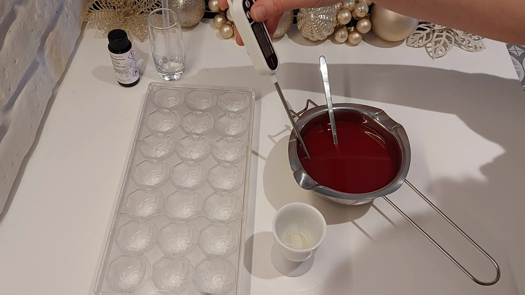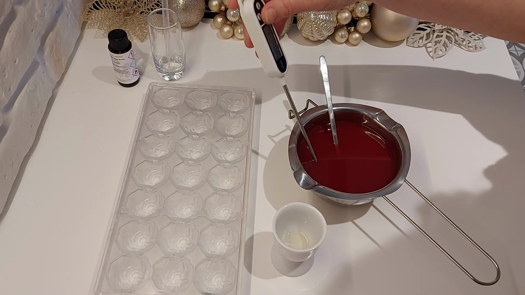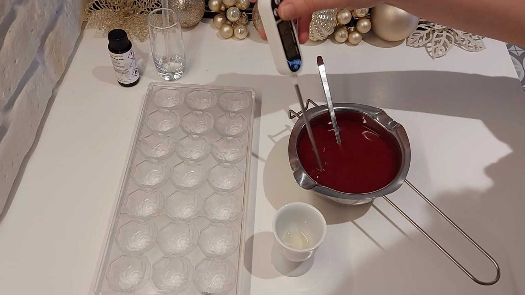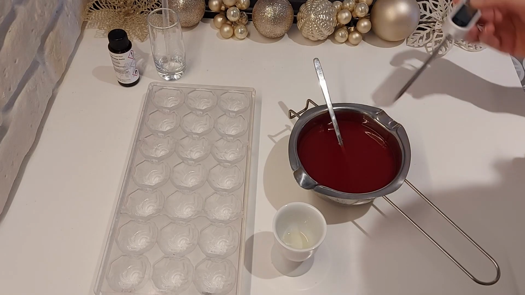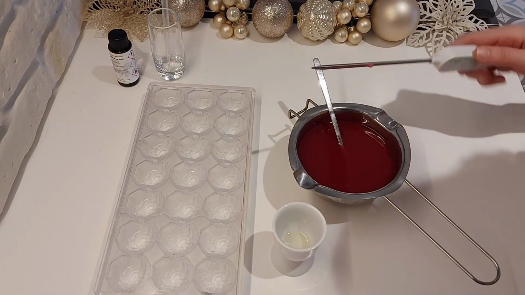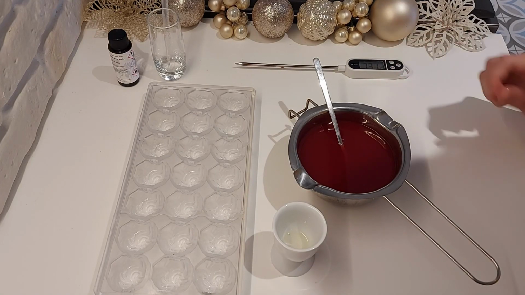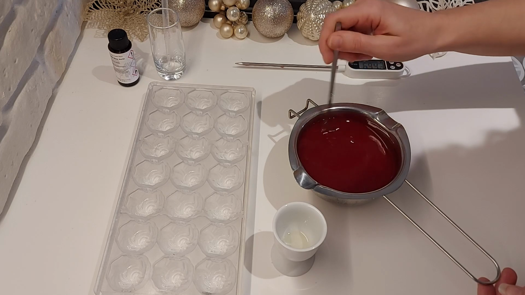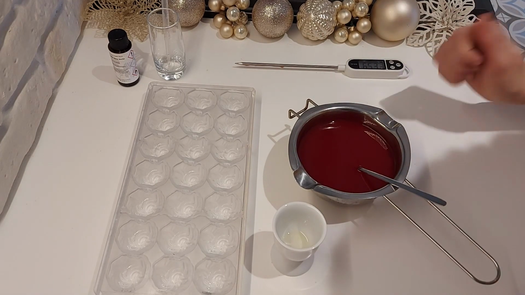Normally at this point, we would add the color, but since we already colored it, and it is how I like it, it's perfectly fine. As you can see, it still hits 70, so we are going to have to leave it a little bit. Yeah, it's too hot. It's on 72. Just going to leave it here, and then we can do the temperature again.